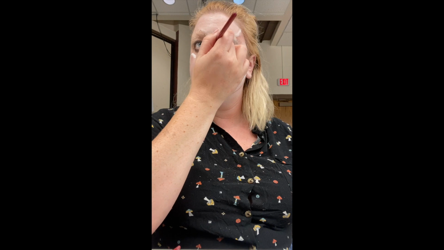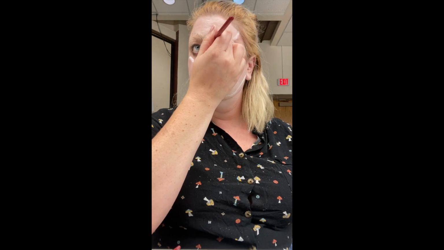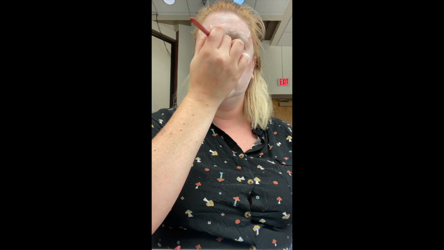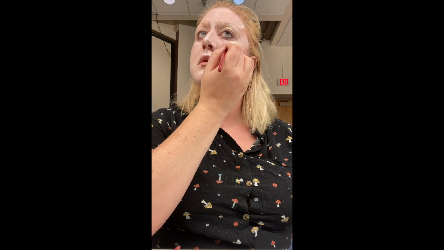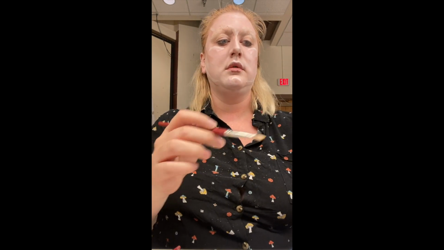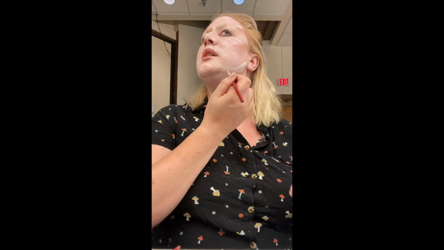So I'm not really blending this with a beauty blender or anything at all with the sponge, just using the brushes, because otherwise it's going to overblend.